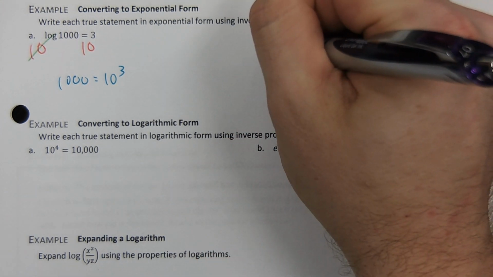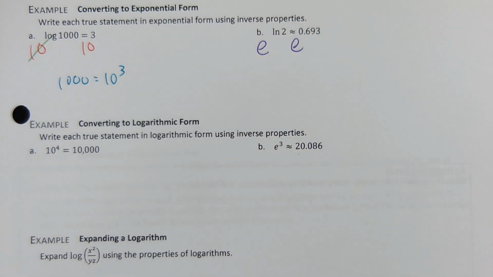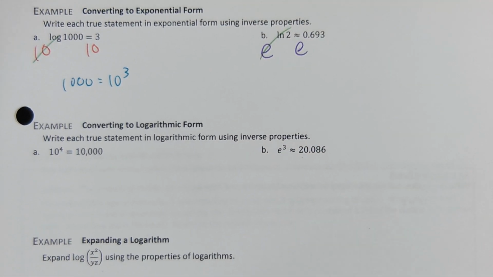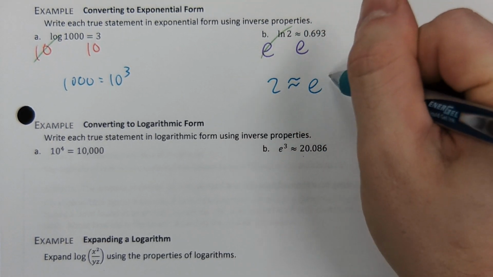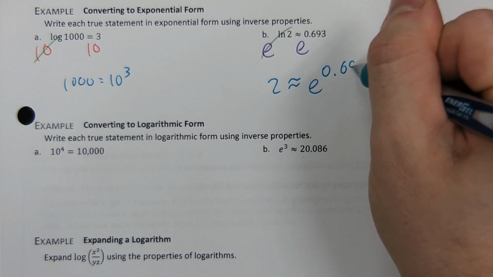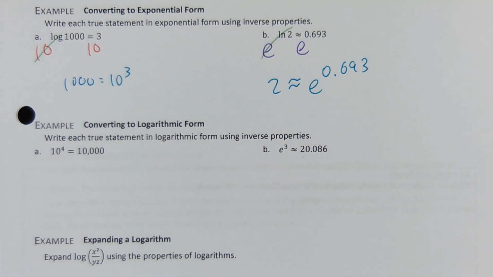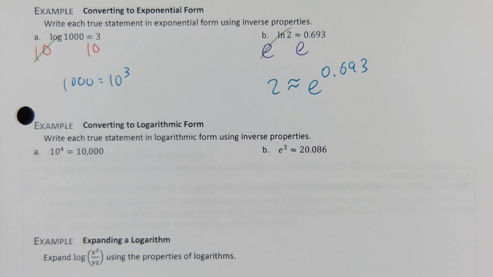So we say base e on both sides. On the left side, those guys cancel. And we are left with 2 is what you get if you raise e to the 0.693-ish. You get about 2, something like that. Remember, it is rounded. That's not a new skill. It's just a new look, but not a new skill.